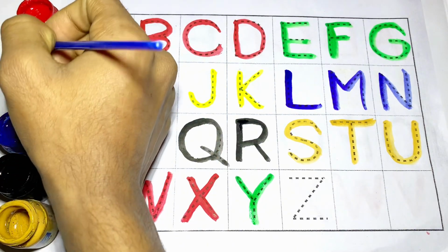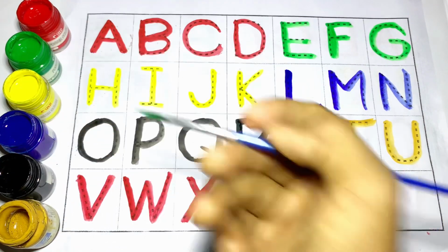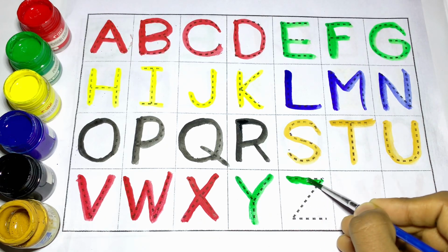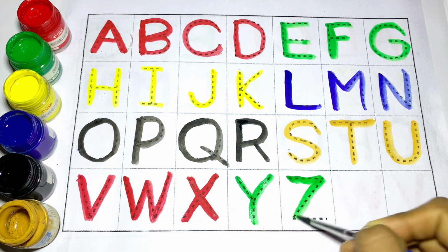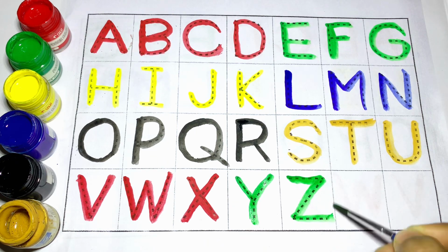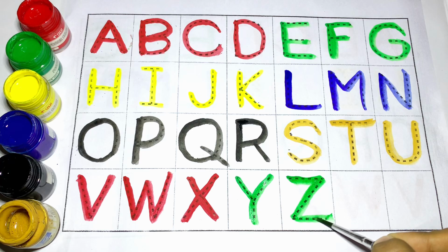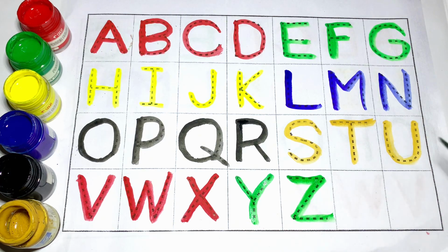Kids, again use green color and draw Z. Z for zebra, Z for zoo. The alphabets of Z. And again use green color.